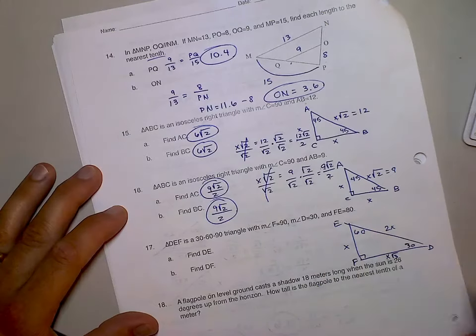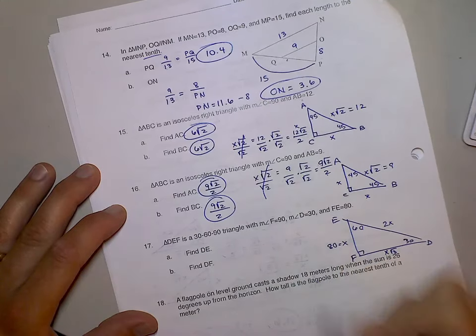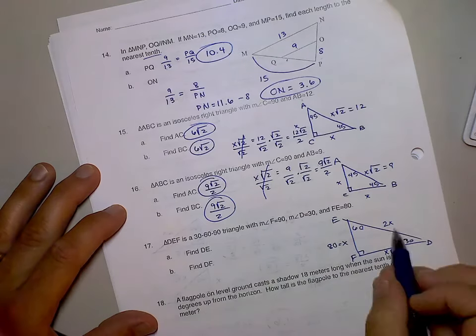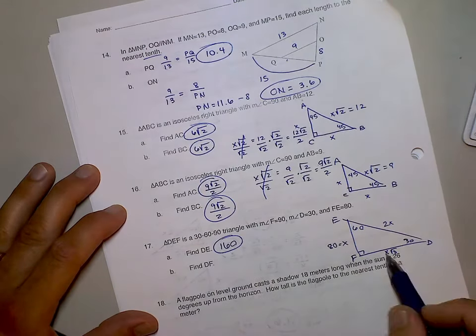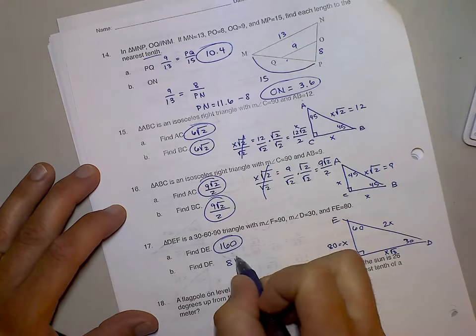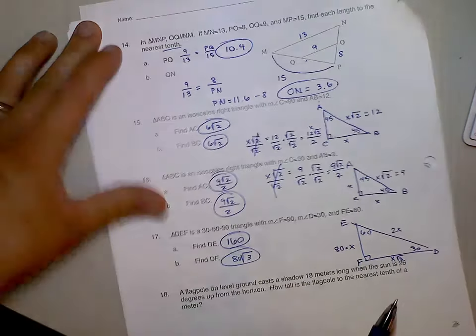P must be here, and we know FE. FE is 80. Well, that's nice because that means we know X. So if it wants DE, that's just 2 times 80, which is 160. And DF is just 80 times the square root of 3, because we knew X. Very simple.